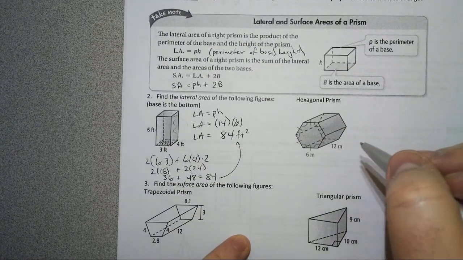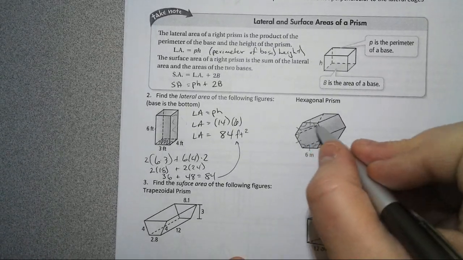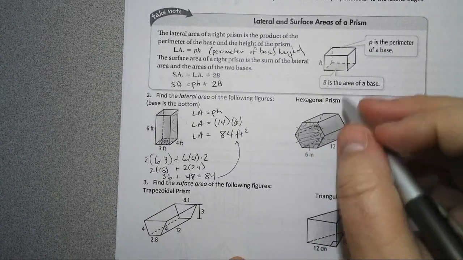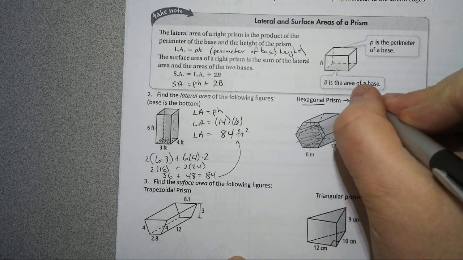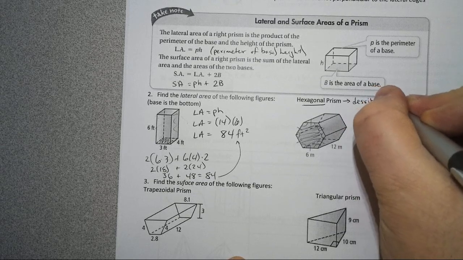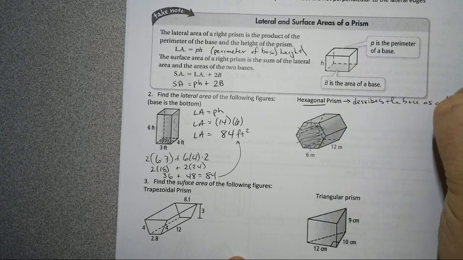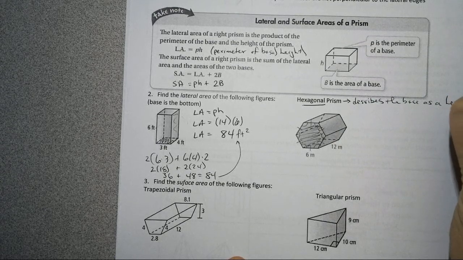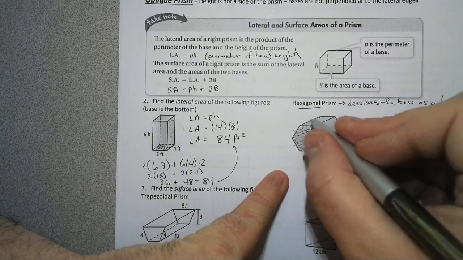So hexagonal prism, the base is going to be this hexagon right here. That's the hexagon. That's the base. Okay? So when you see the name, that first word describes the base. So we know that the base is a hexagon. And our lateral area is going to be the perimeter of the base, right?